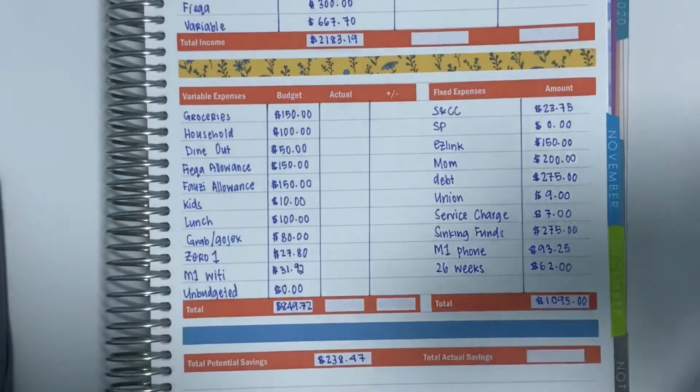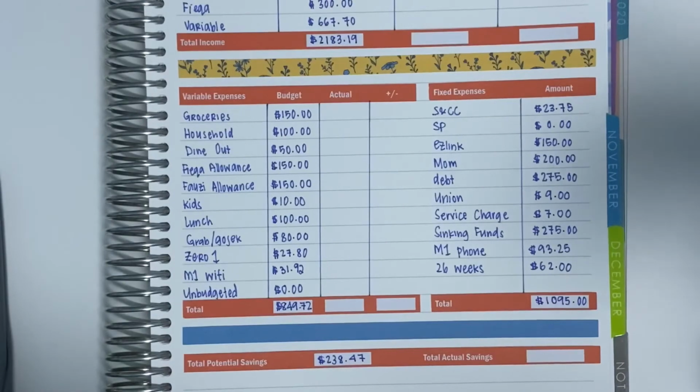Actually, the total potential savings is not really for savings, because I fully funded my emergency fund, the $1,000 emergency fund. Even though it is in US dollars, $1,000, for me I also put the $1,000 in the US fund. But $1,000 US, if converted to Singapore money, would be like 1,004, 1,005.